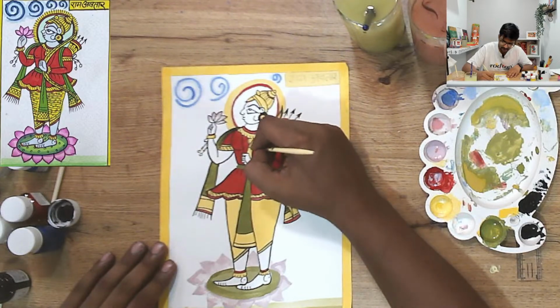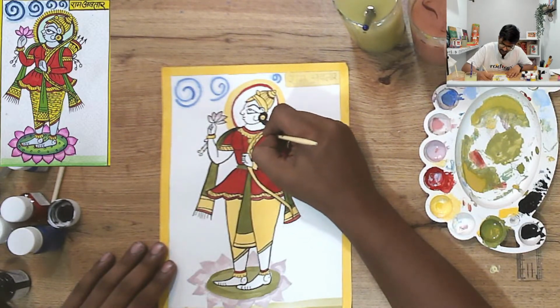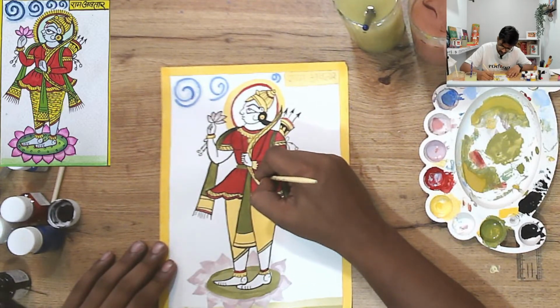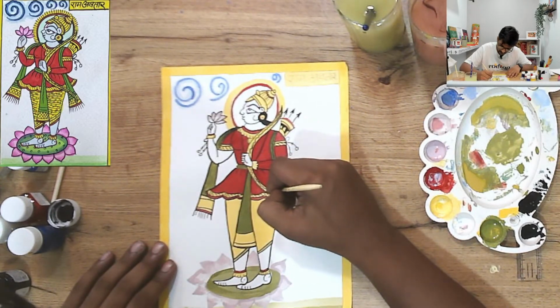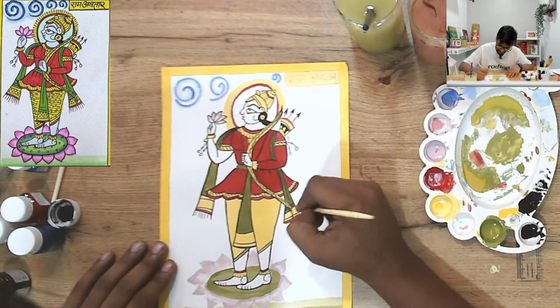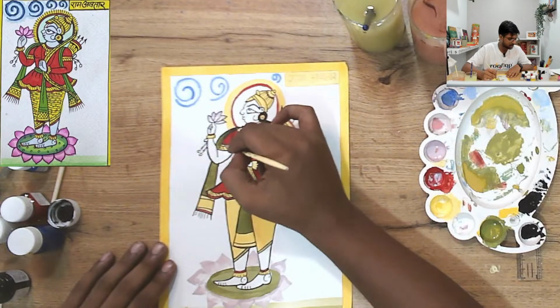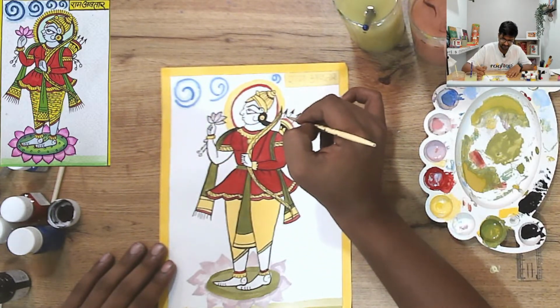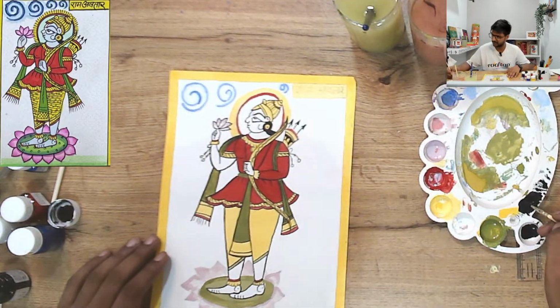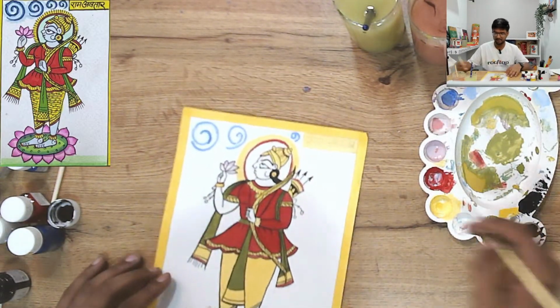Over here as well we can add this design here. Okay, we can do the halo.